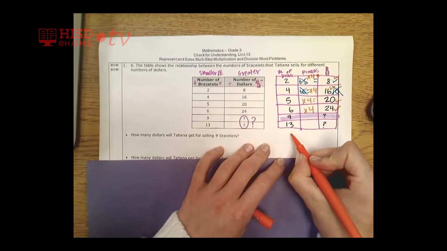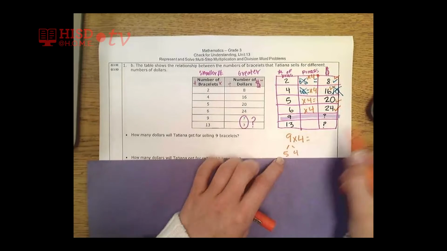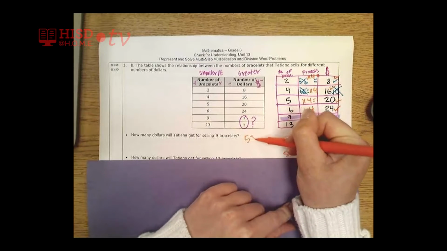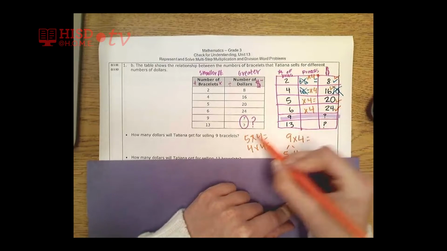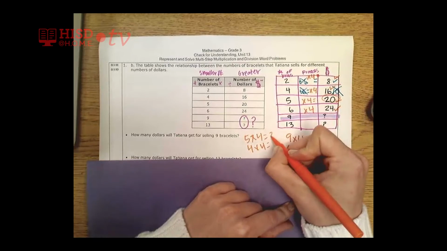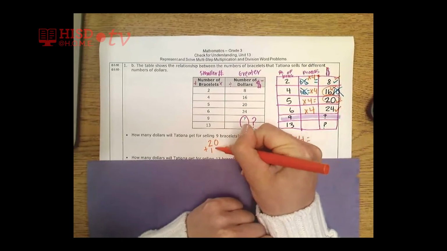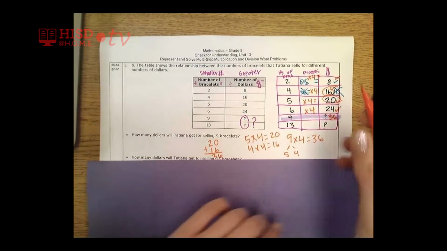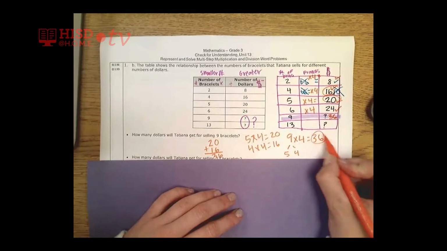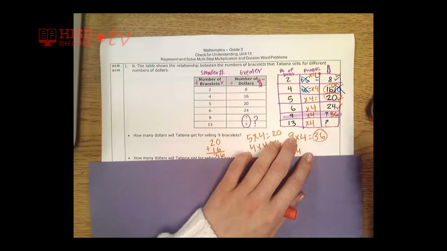Now 9 times 4. Well, I can break 9 into 5 and 4. So it'll be 5 times 4 and 4 times 4. I already found that 5 times 4 is 20. 4 times 4 is 16. And 20 plus 16 is 36. So this is 36. I'm going to circle that for this part. And I know for 13 I'm going to have times 4 as well.